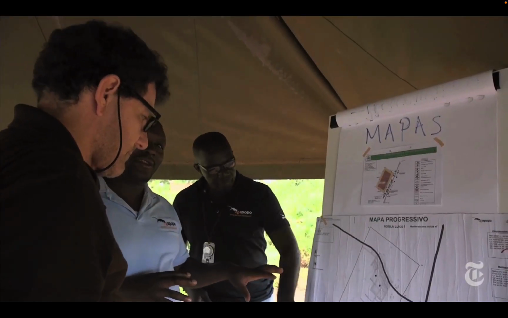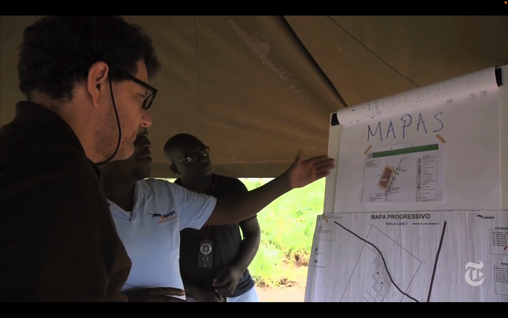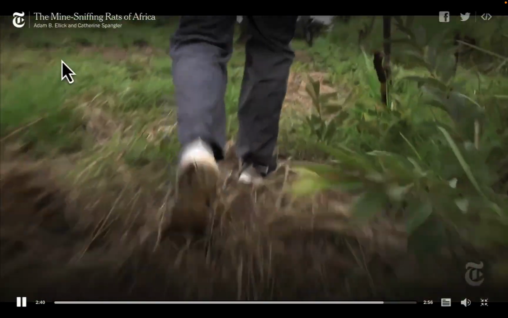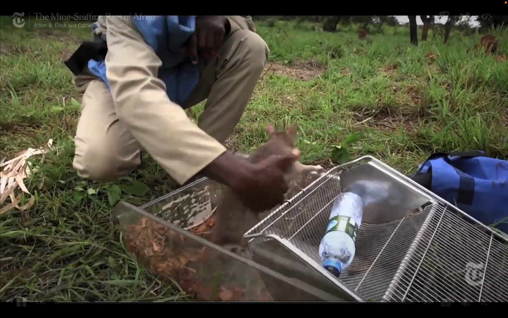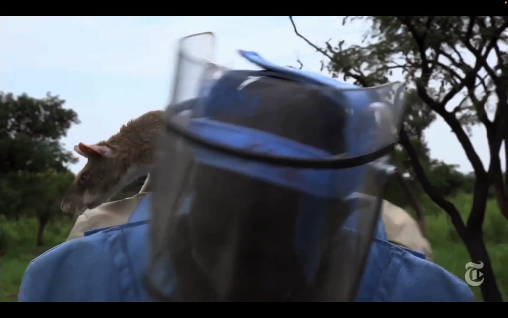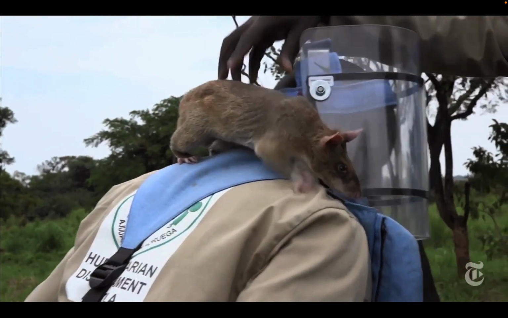Hero rats reflect a revolution in humanitarian aid. Organizations are applying new approaches to old problems, hugely amplifying their impact. So bravo to the innovators, and to these giant rats saving human lives.